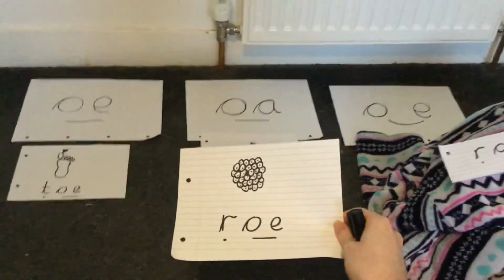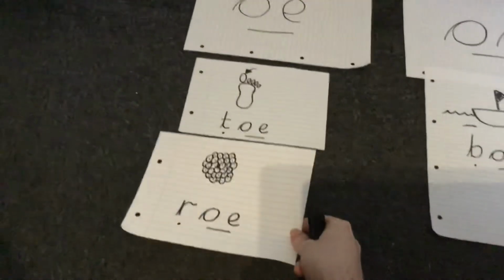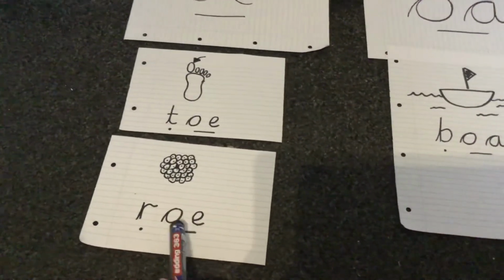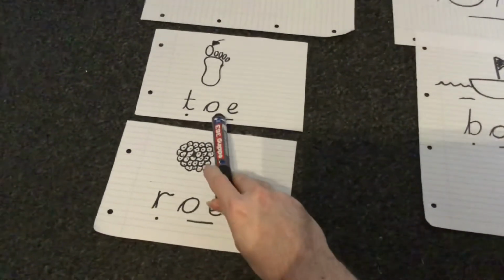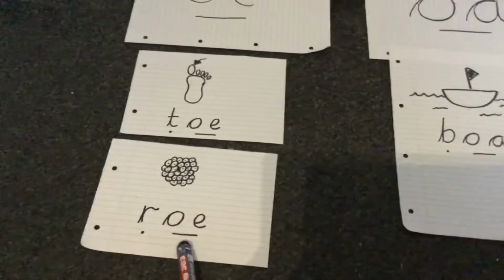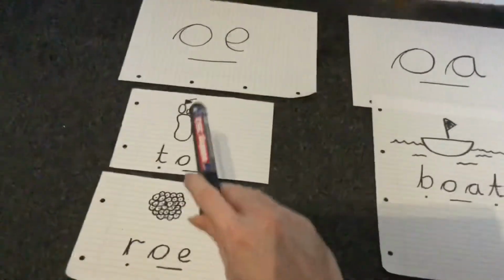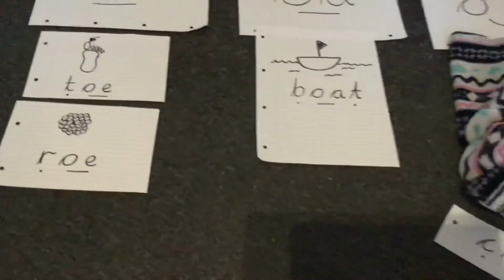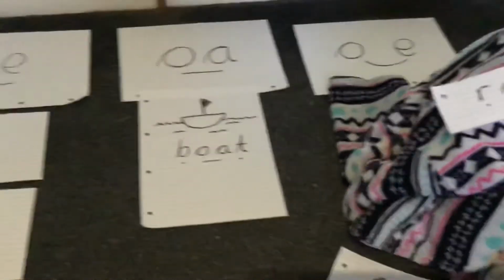I'm going to put it over here with toe because I can see both of these have that o, e, o digraph at the end of their words, don't they? They use the same, so it belongs here with our o. Well done.